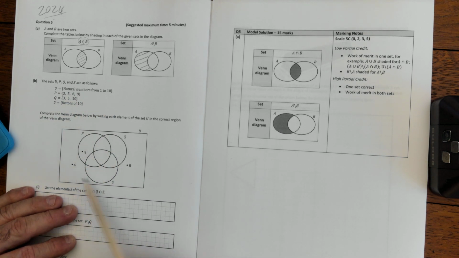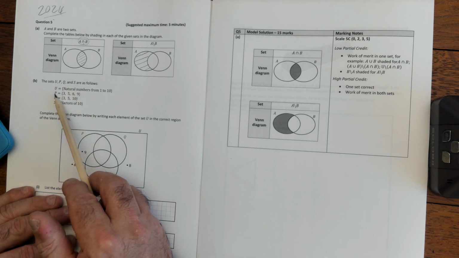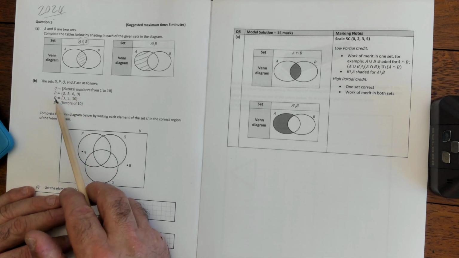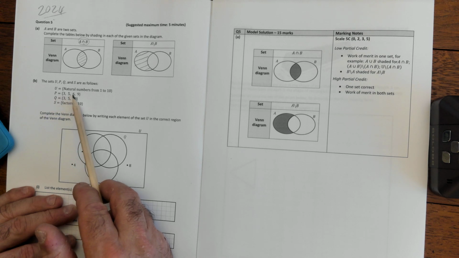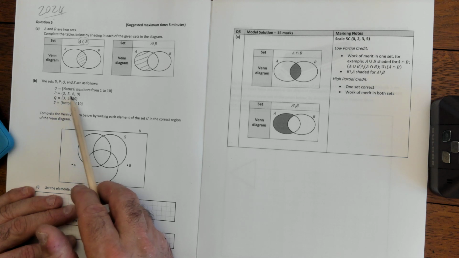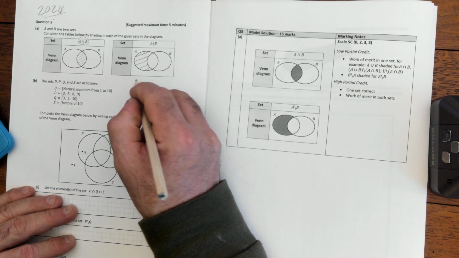So they're not all in there. We're going to be populating this with more elements. The set P is equal to 3, 5, 6 and 9. Okay, as a list, there's no particular reason except there's no maths behind it. That's just defined by list. The set Q is 3, 5 and 10. And the set S is the factors of 10.